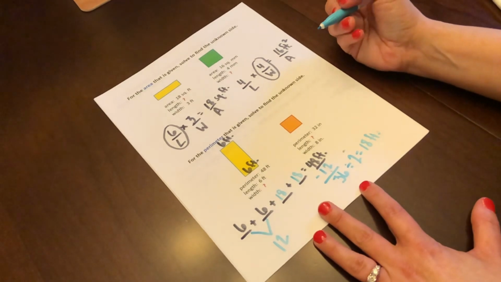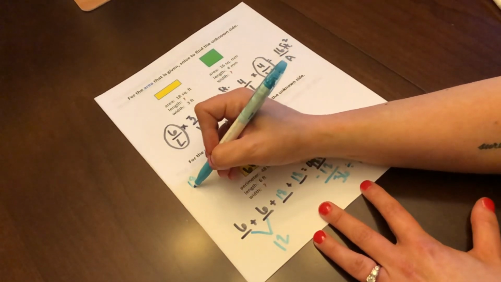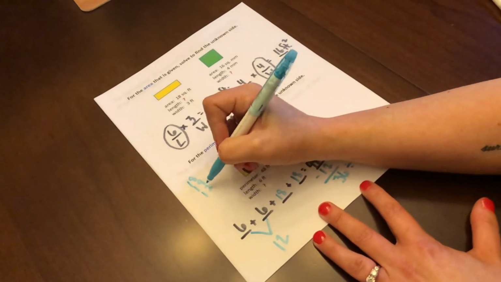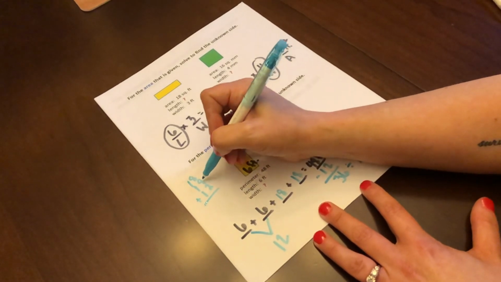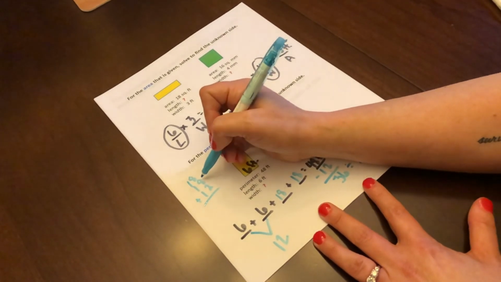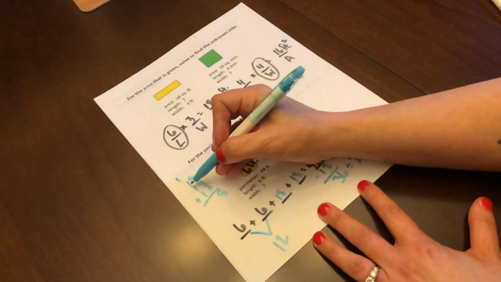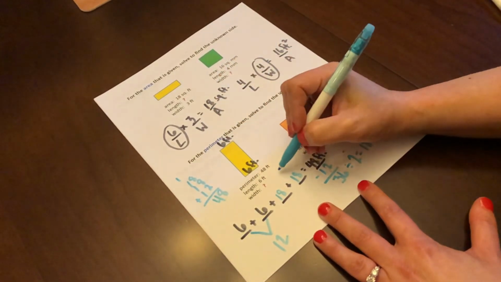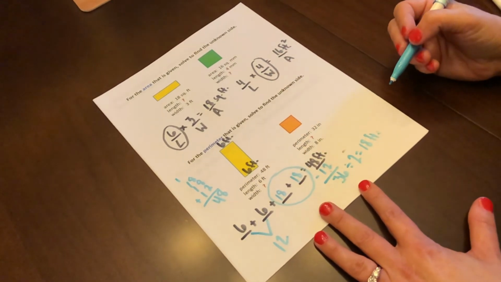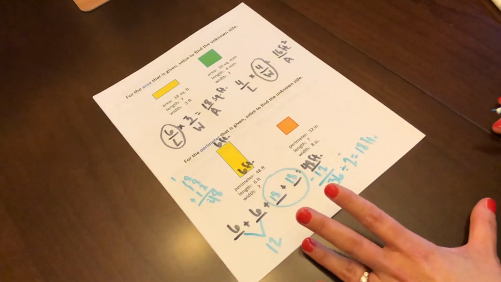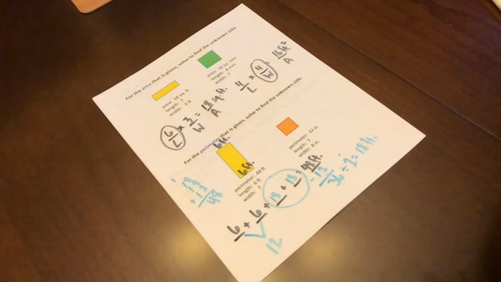And we can double check it. Eight plus 8 is 16. 16 plus 2 more is 18. 1, 2, 3, 4. So the missing width is 18 feet. Hold on, I'm wiggling the camera. See if I can get it still.